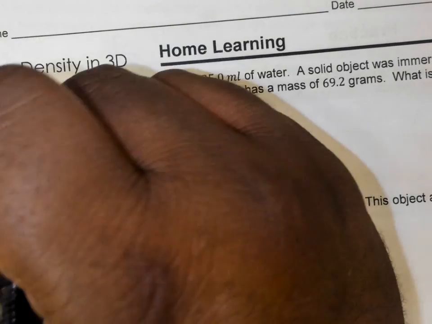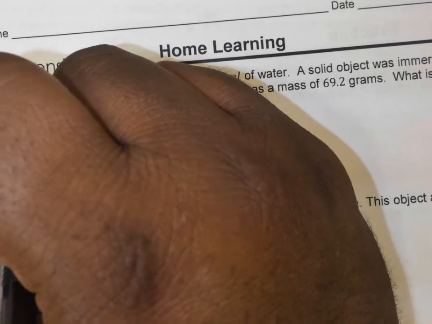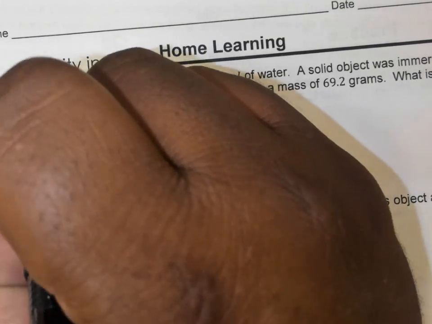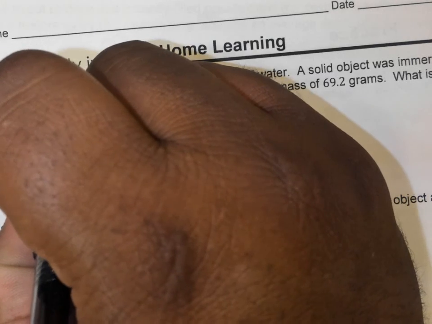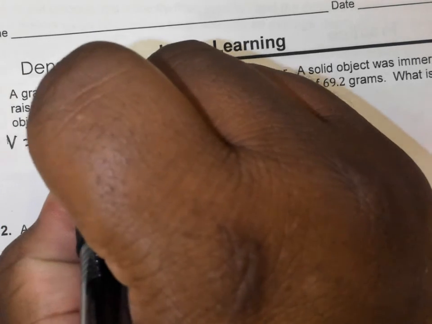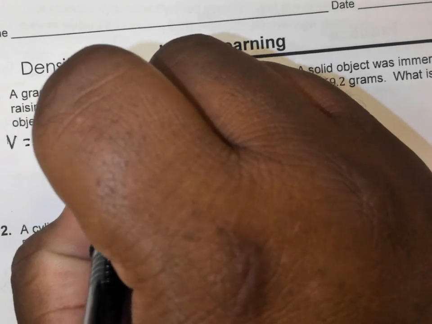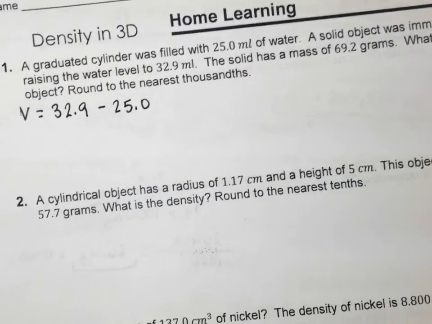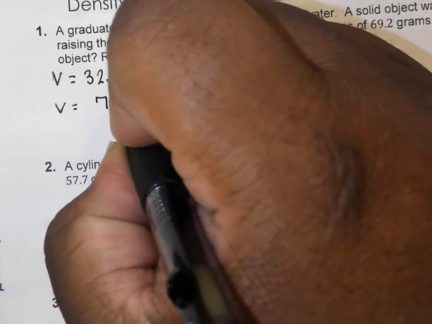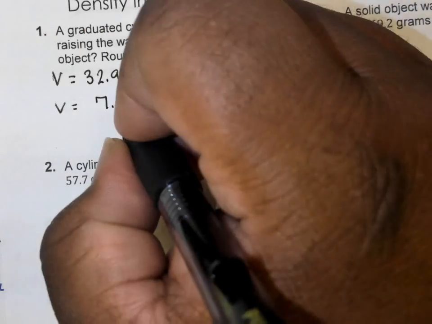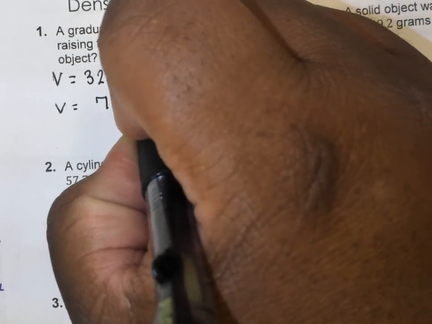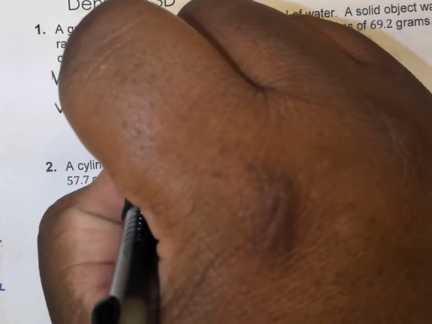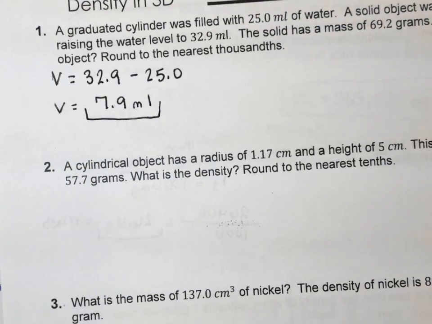So you got to do the subtraction yourself. The volume on this one would be the change in the water. 32.9 minus 25.0. And then the volume would be 7.9. What is this? Milliliters. That's the volume you want to use.